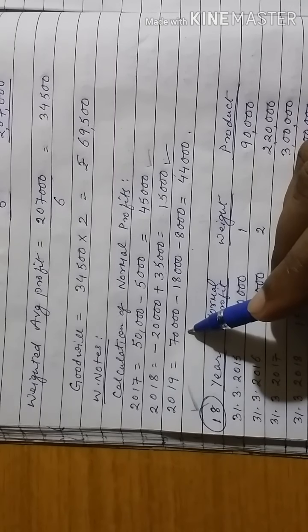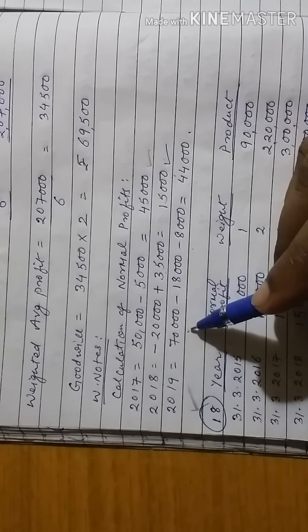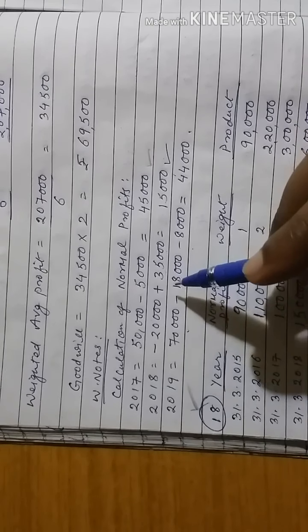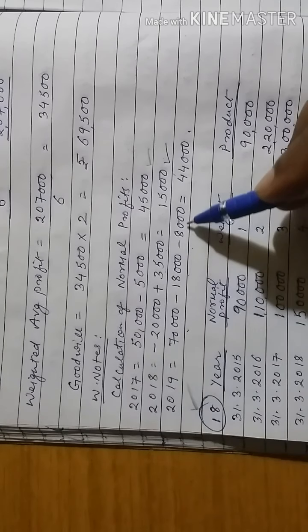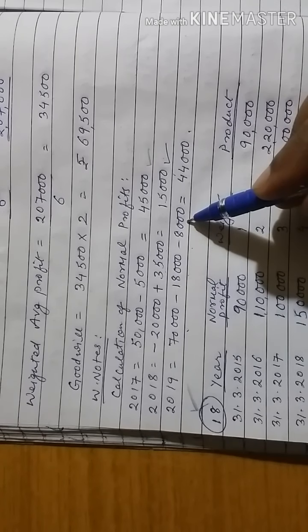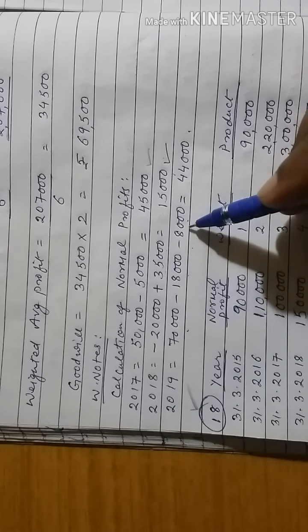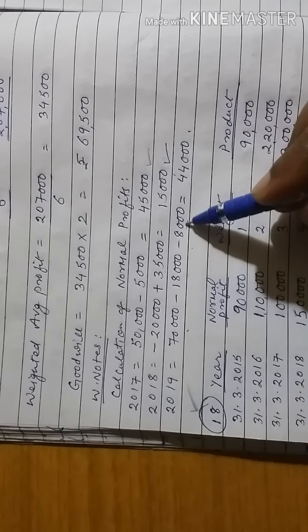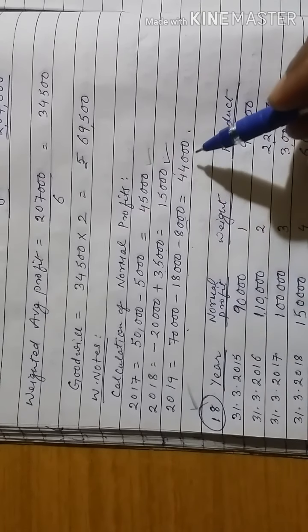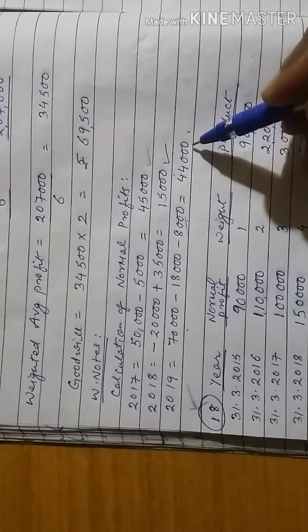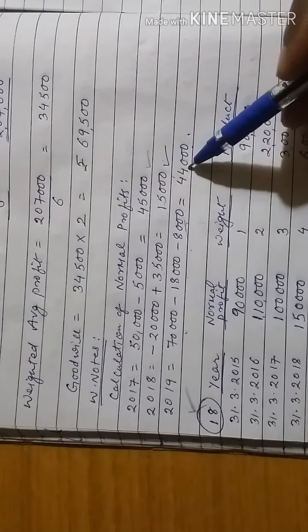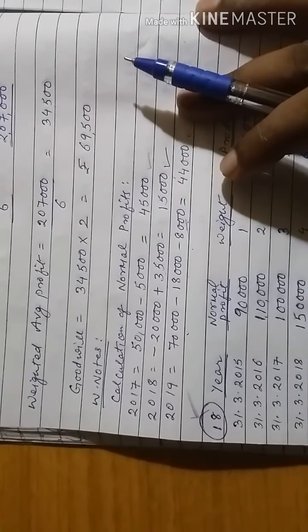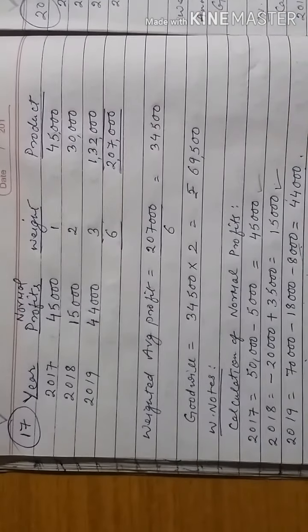For 2019, 70,000 is the profit given, but it includes insurance claim received, 18,000. So this will be deducted. It is abnormal income. Then rupees 8,000 as interest on investment and dividend received. These are also abnormal incomes that will be deducted. So we get 44,000 as normal profit. So we will take these amounts as normal profit for calculation of weighted average profit.